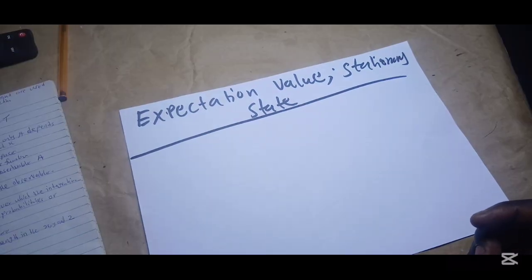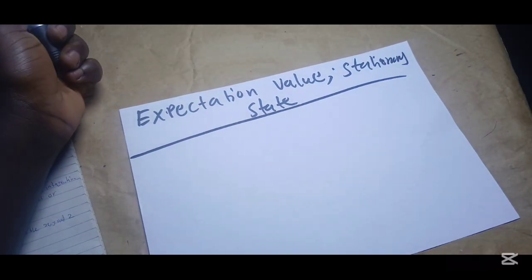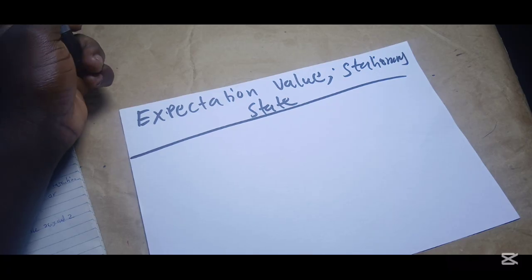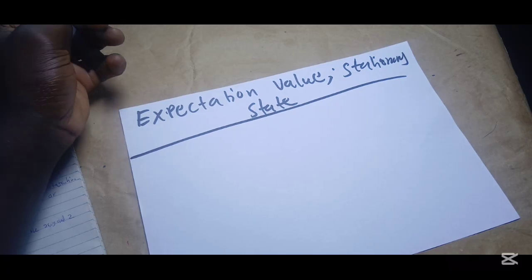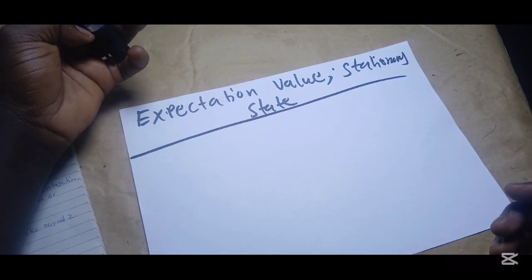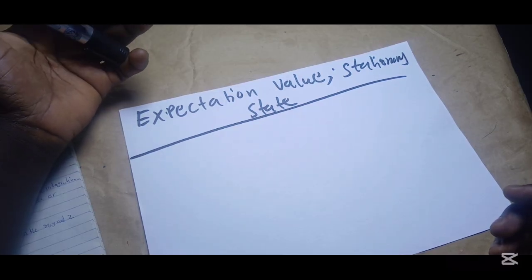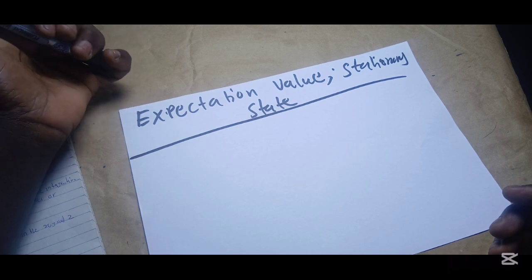In quantum mechanics, there are some identities that we need to know, and this is one of them. In our previous video, we proved that the probability density for a stationary state is basically the square of the wave function.